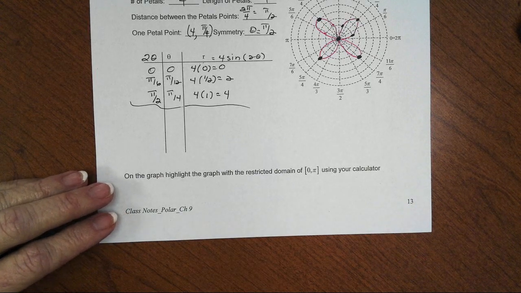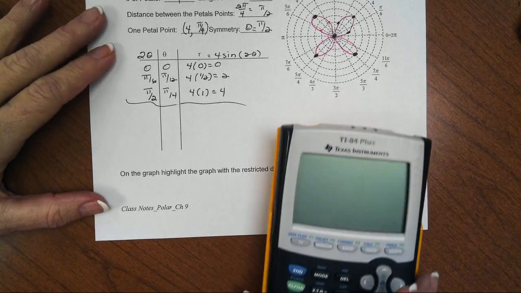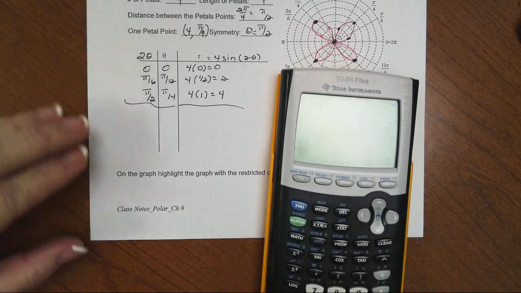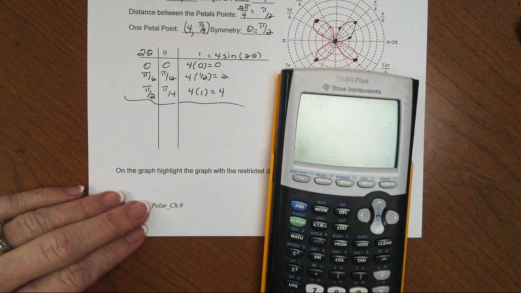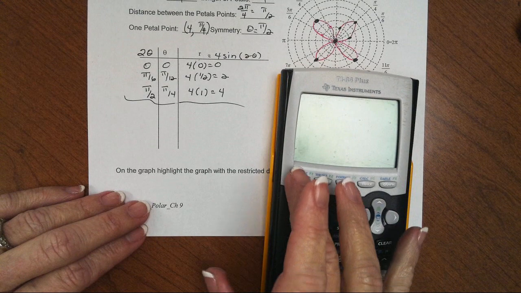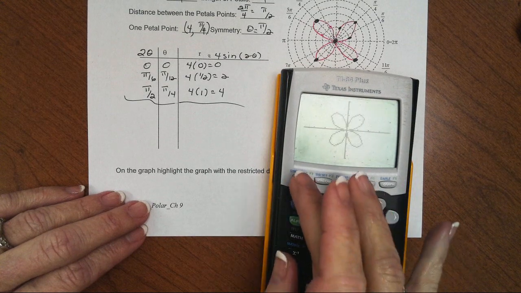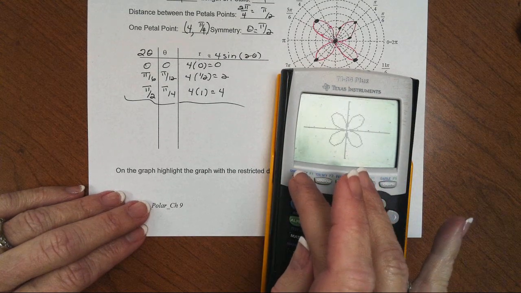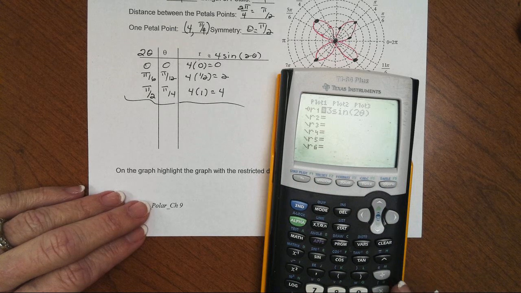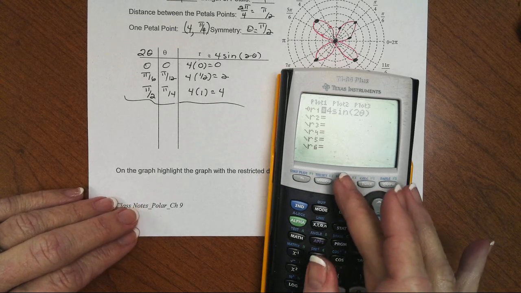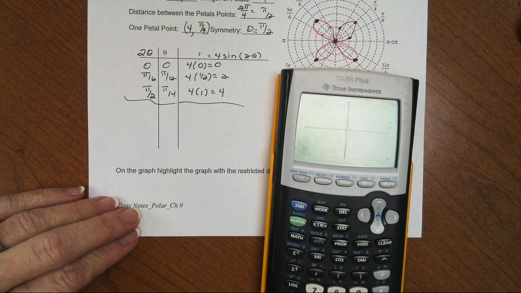We want to show off the restricted domain. And so get your calculator and go ahead and type in your graph. And I'm going to type in, this is 4 sine 2 theta. So I'll just zoom 7. Make sure you're in polar mode.